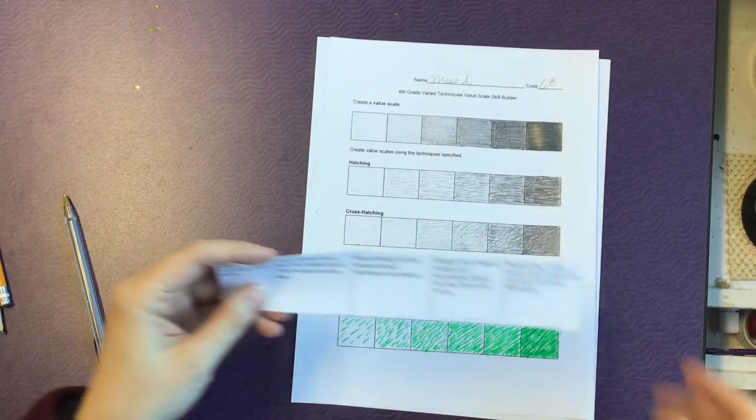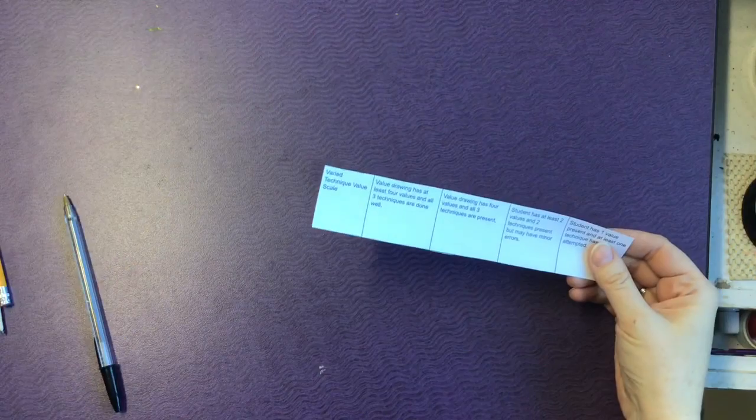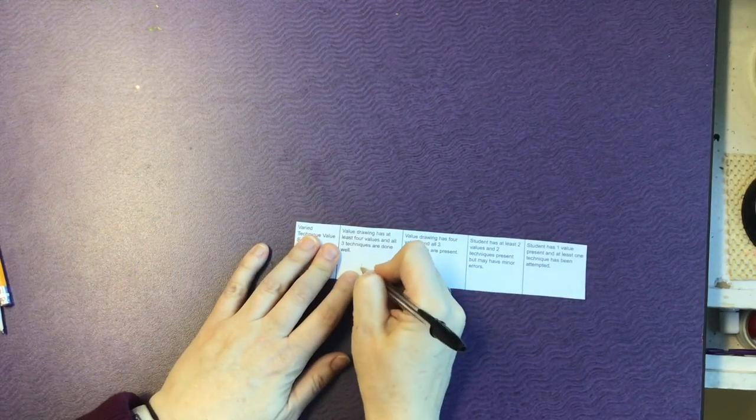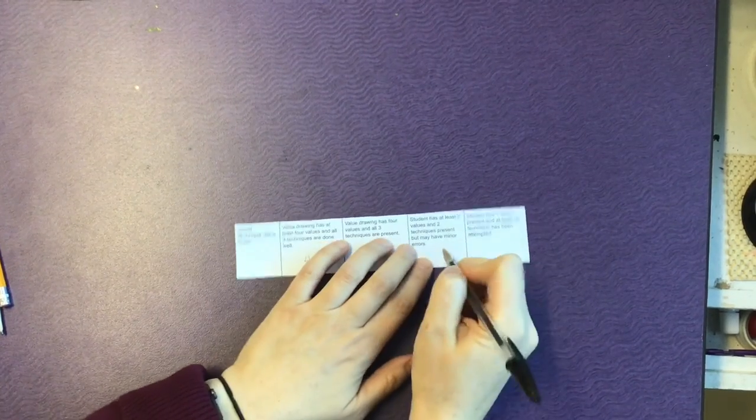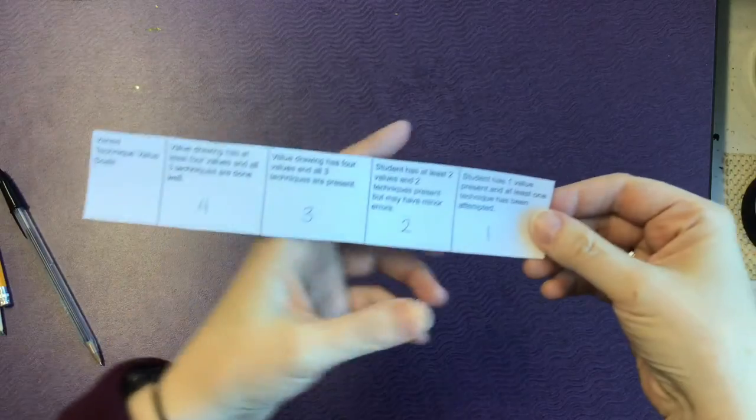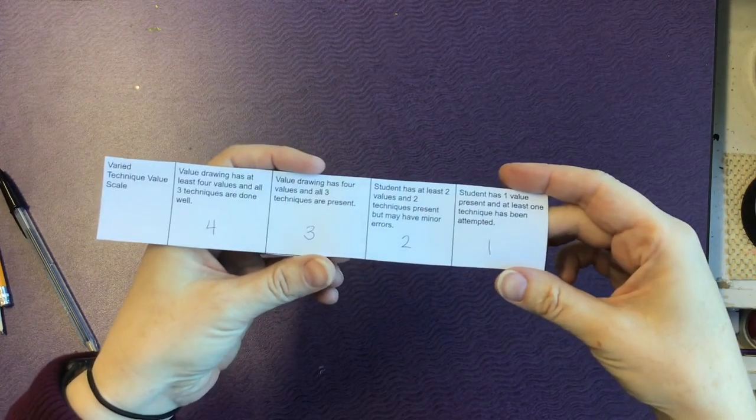I'm sorry, one more thing. I almost forgot to show you this. The 4-3-2-1 for your grading, I almost forgot to tell you what you had to do to get your 4-3-2-1s. So if you want to get a good grade, you want to shoot for at least a 3.